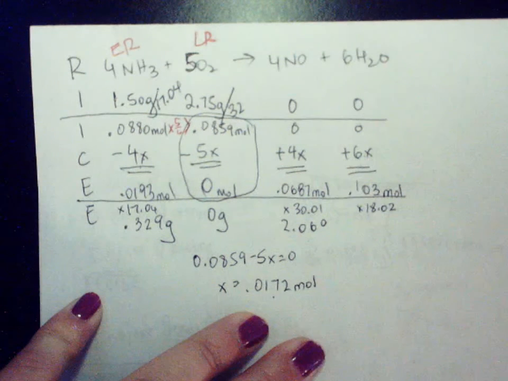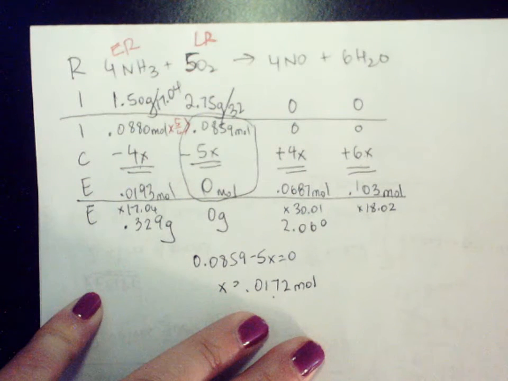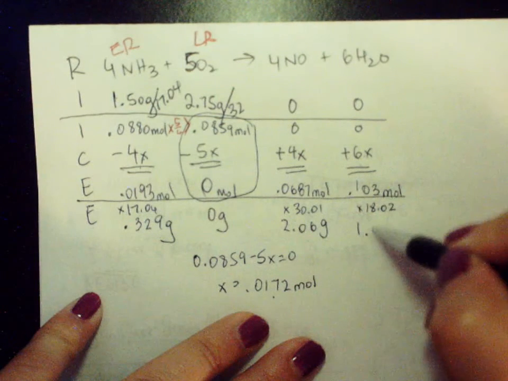Is that right? No, that can't be. Houston, we have a problem. Or do we? No, I think it's right. Hang on. This is 1.86 grams.